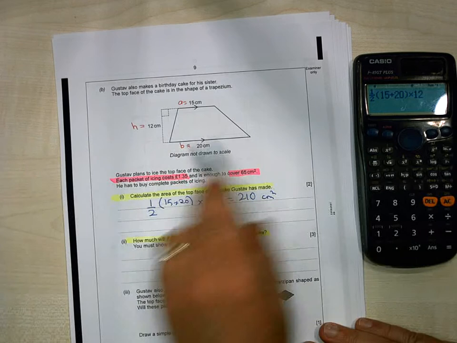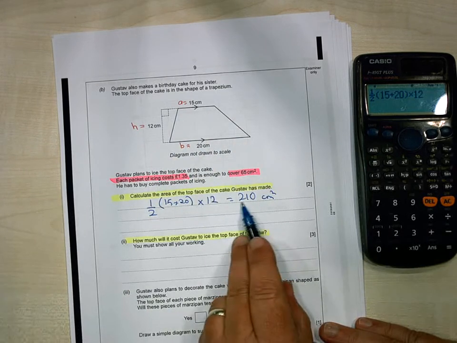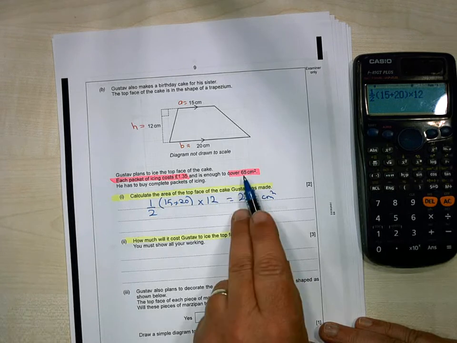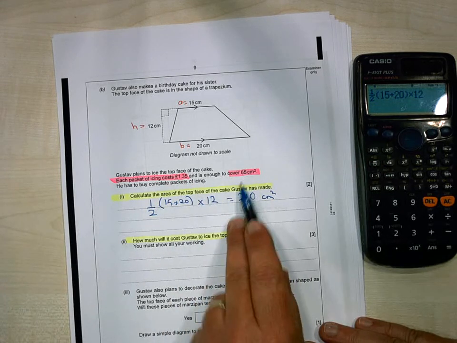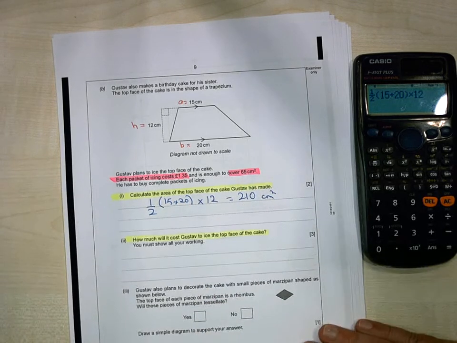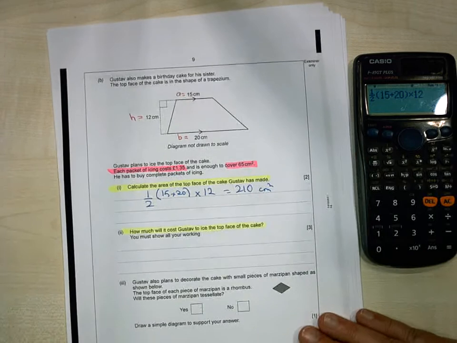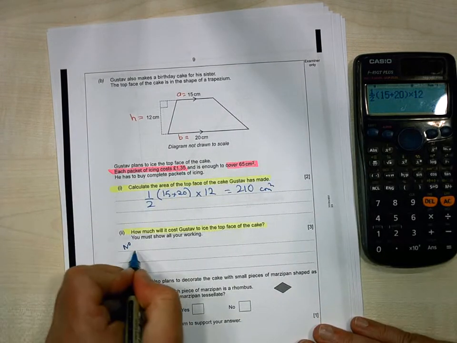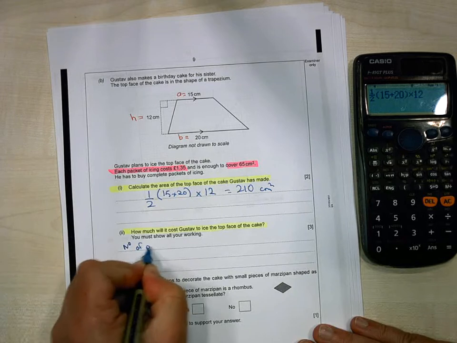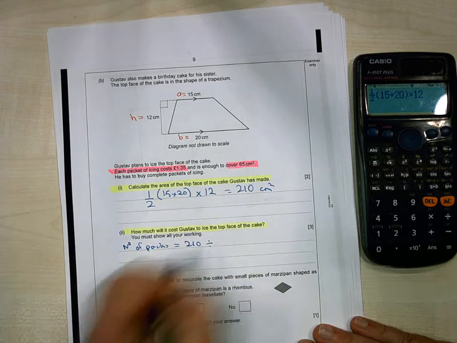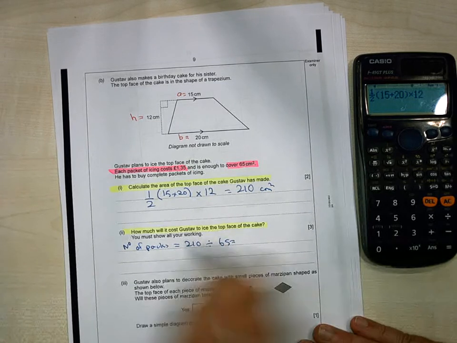So my cake has got 210 square centimetres in it, and each pack covers 65 of those. So I need to work out how many packs I need to cover 210 square centimetres. 210 divided by 65. So number of packs will be 210 divided by 65.